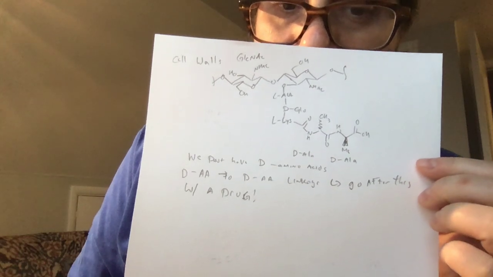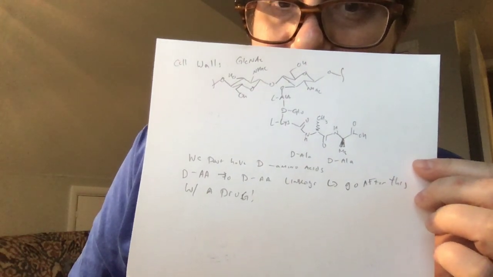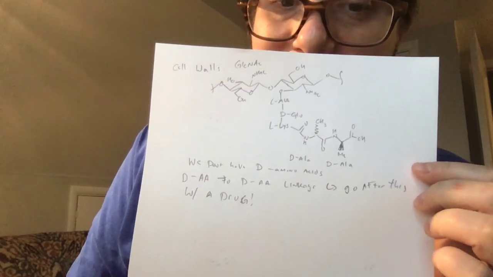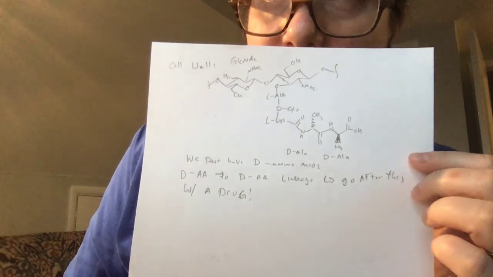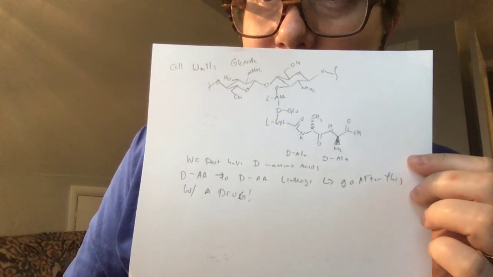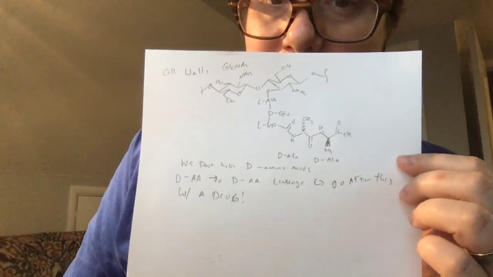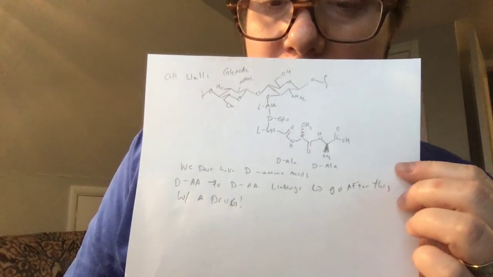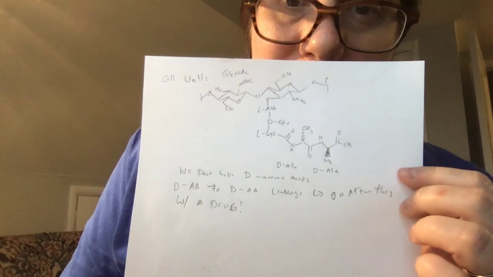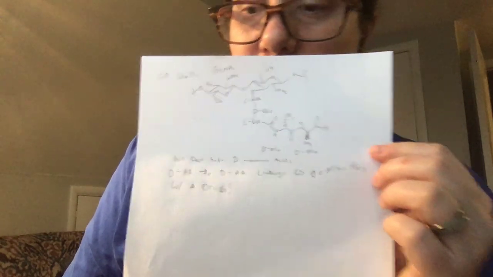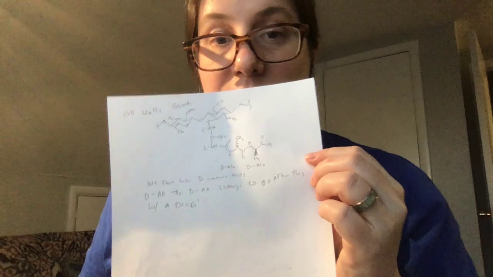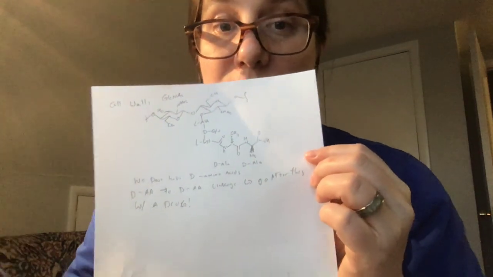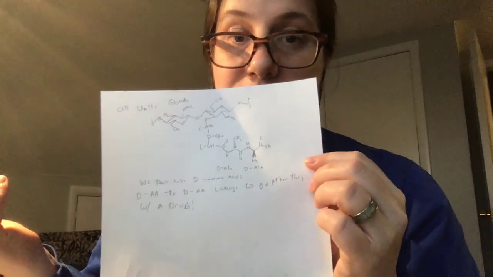It messes up the bacteria's ability to make this D-Ala linkage. And so that means that the bacteria can't make their cell wall, and that can be really devastating. And then it doesn't hurt you because you don't have any D-amino acid cell walls in your body, other than your natural microbiota that live in your body. But in your human cells, you don't have this.